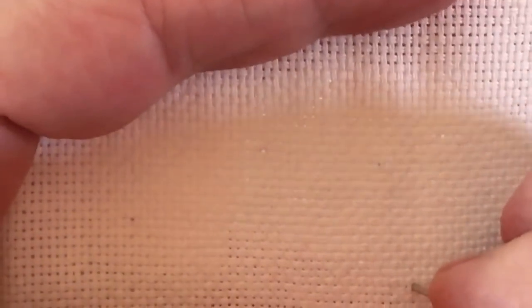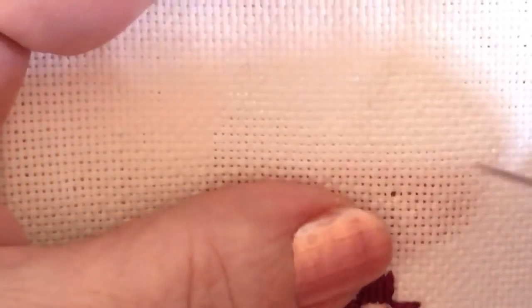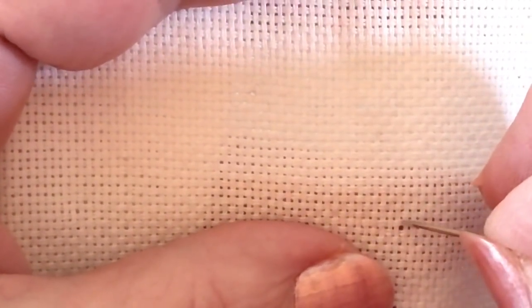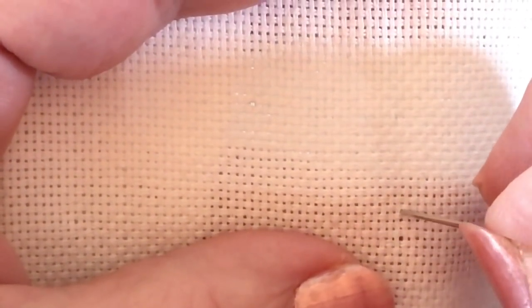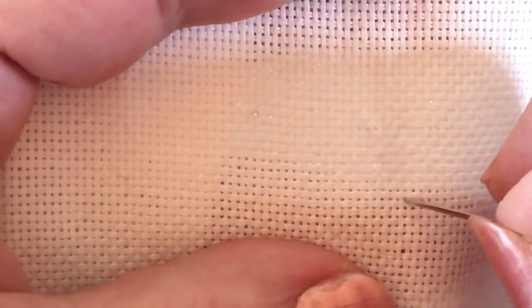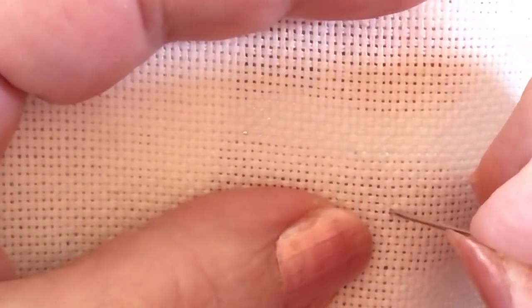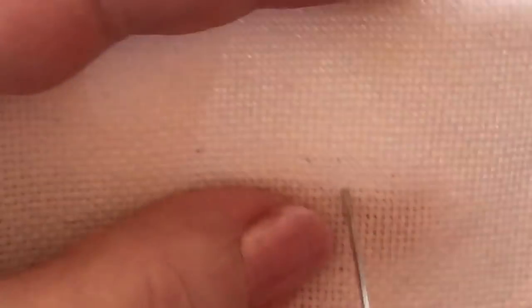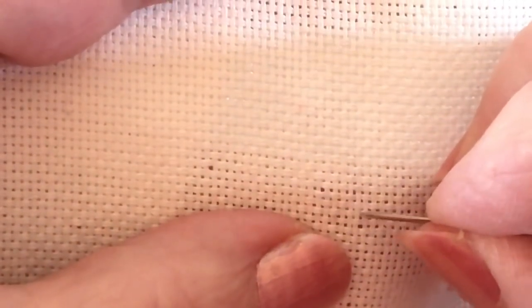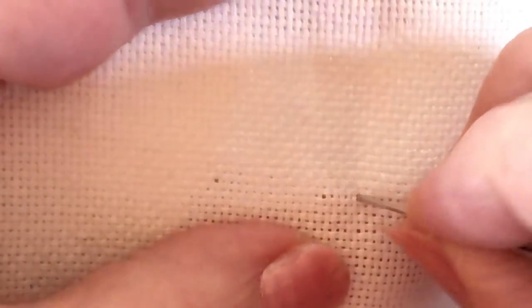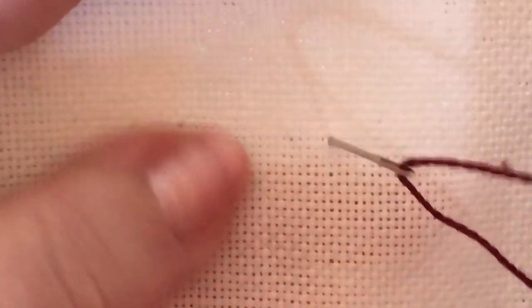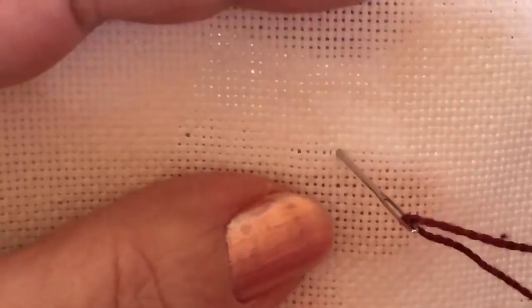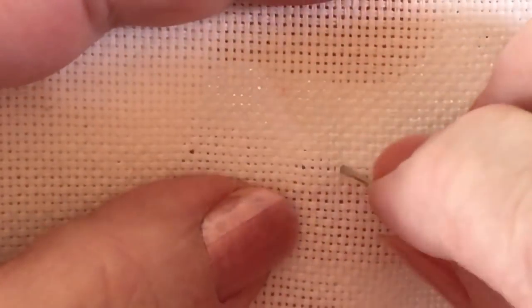I'm going to put a little mark there just to make counting a little easier. 11, 12, 13, 14, 15, 16, 17, 18, 19, 20, 21, 22, 23, 24. Okay? Might want to double check it just in case.